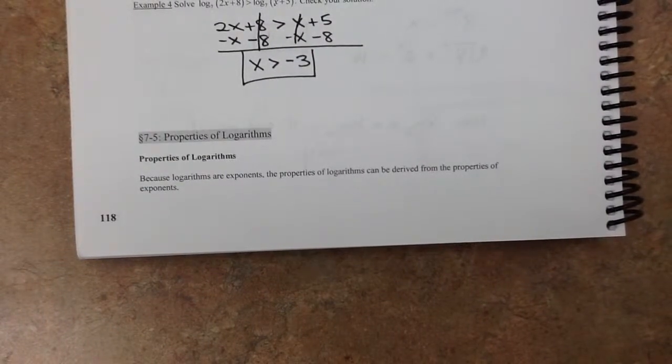So 7.5 is properties of logarithms. We're going to be first relating back to some of those properties of exponents that we did. We introduced them in chapter 5. We revisited them in chapter 6. We're going to revisit them right now, 3 of the important ones that we're going to need anyway. So here are the 3 that I want you to write down and remember.